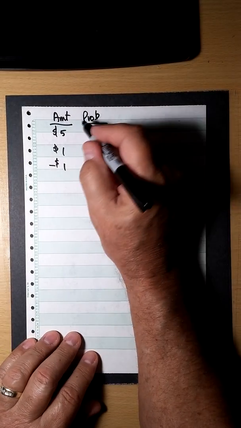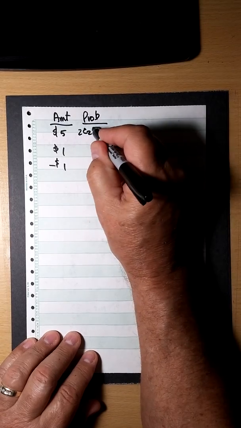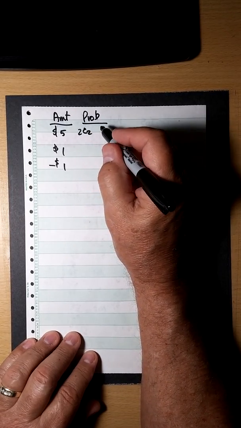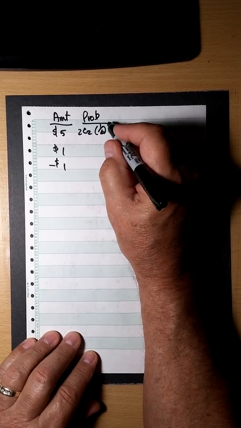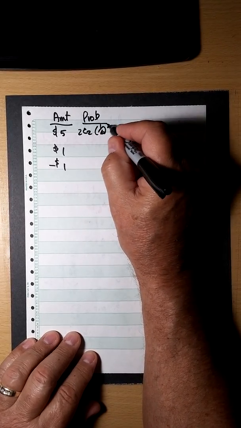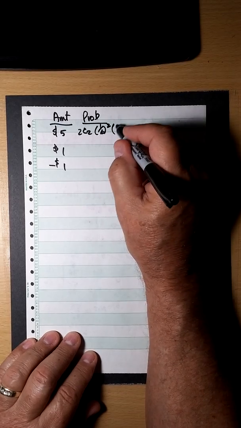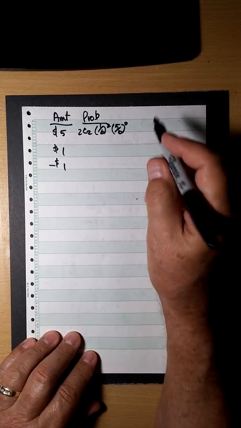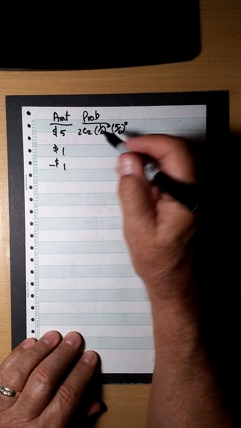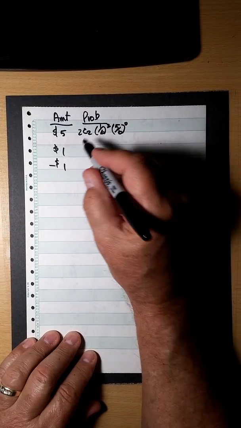This is the 2C2, 1/6, 5/6. See, 1/6 is squared because there's 2 ways of doing that. And 5/6, there's no ways that you'll get that. So you can use these powers also. And it then uses this same pattern.